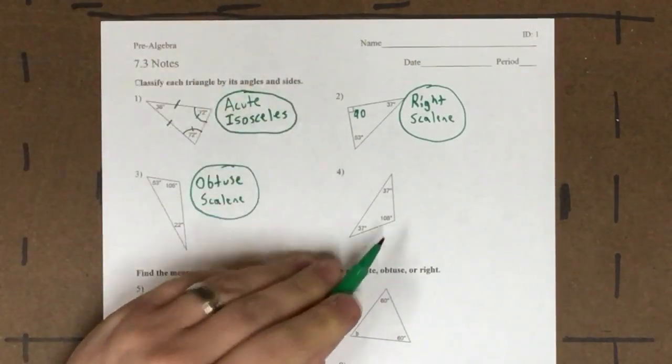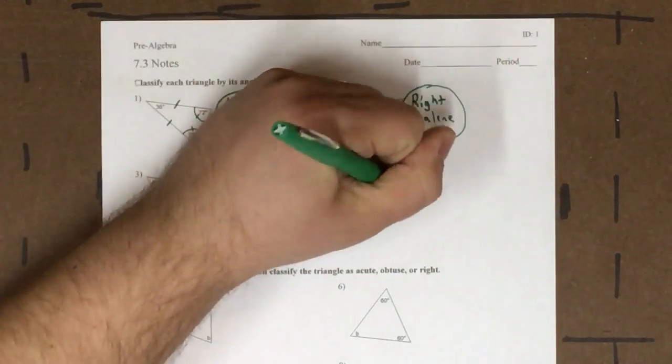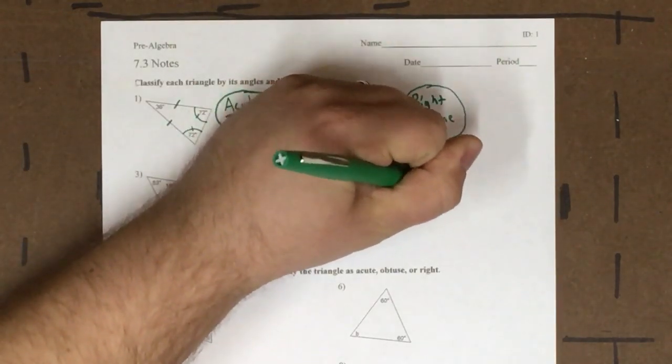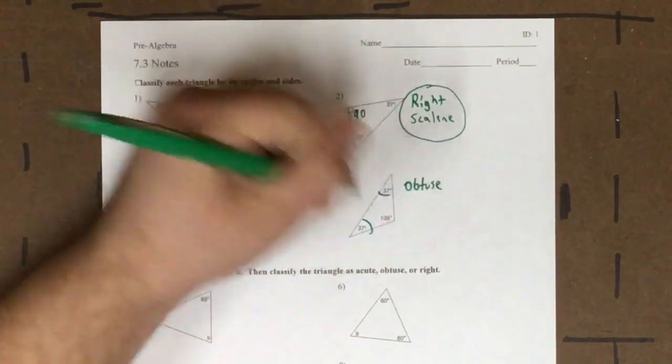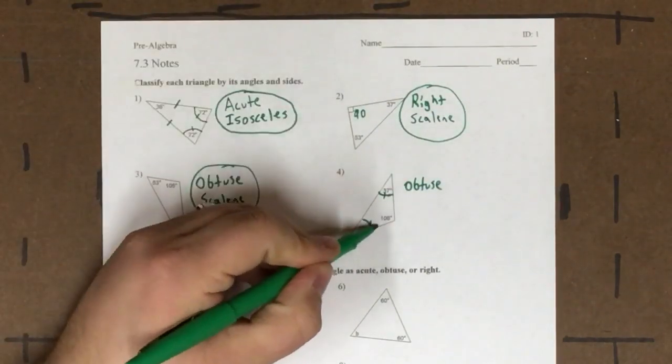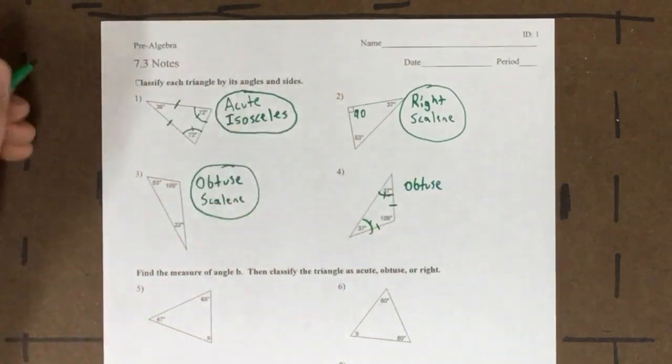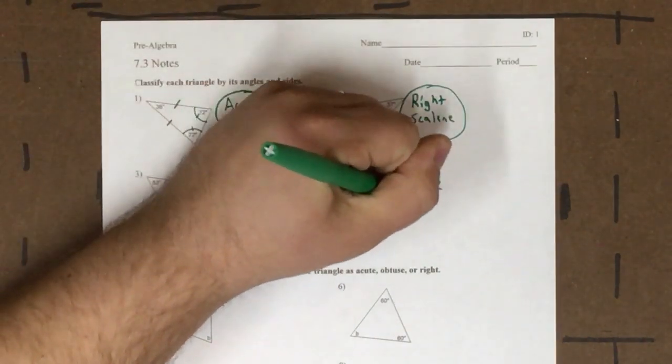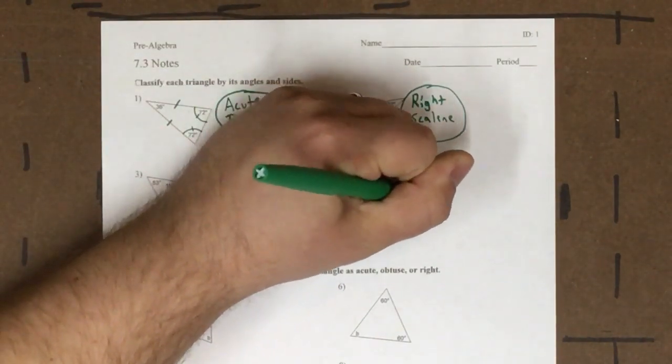And then this last one, largest one is 106, that would be obtuse again. But if you notice, 37 and 37 are the same angle. That means that this side and this side are the same length. So this would be obtuse isosceles.